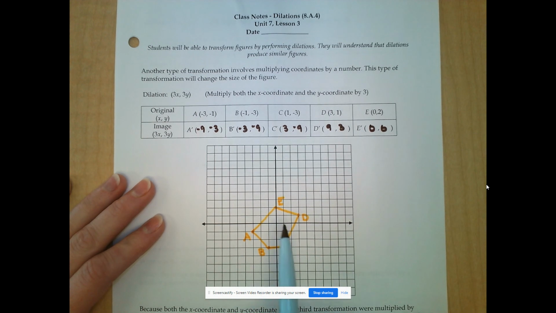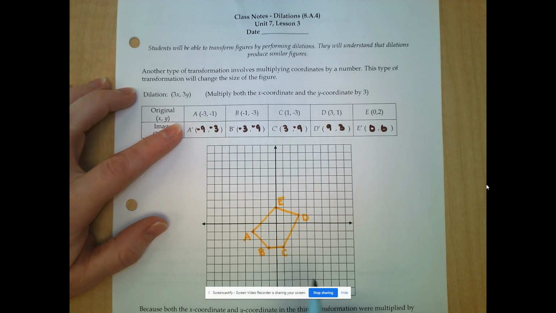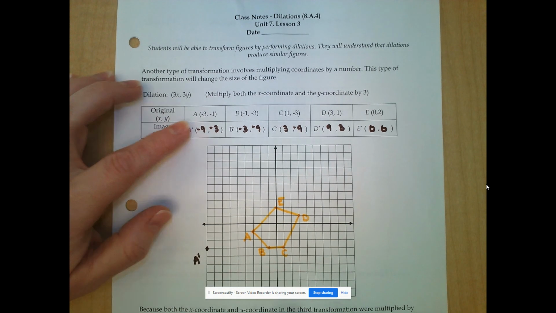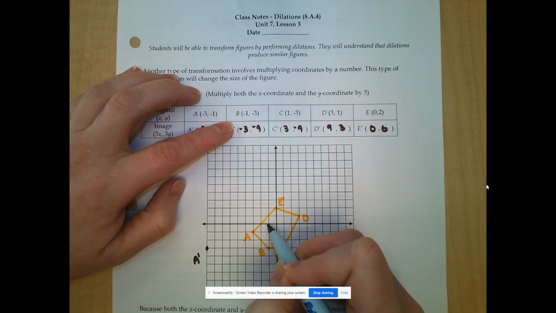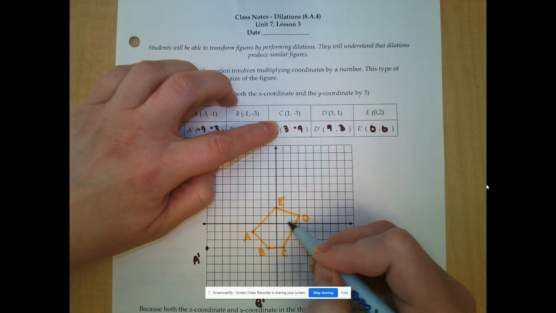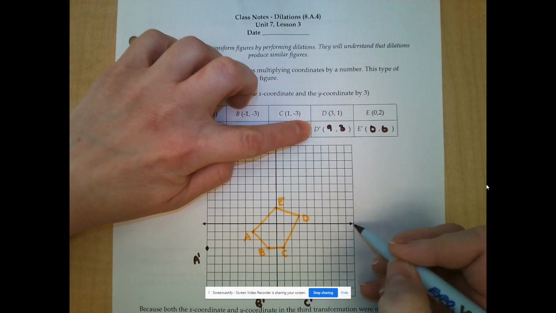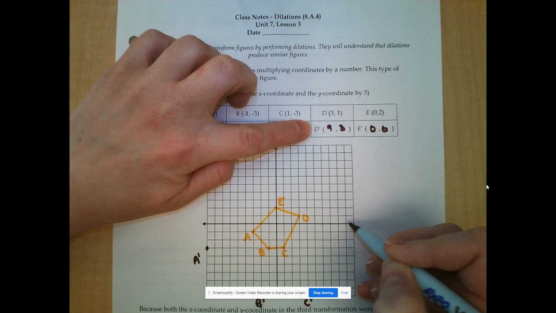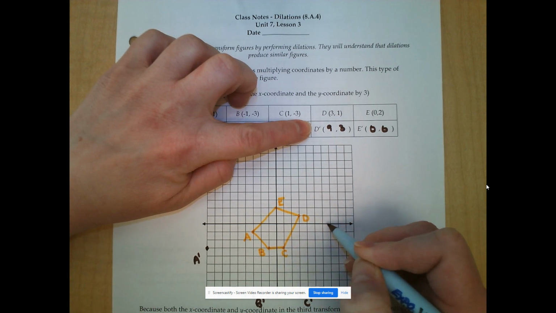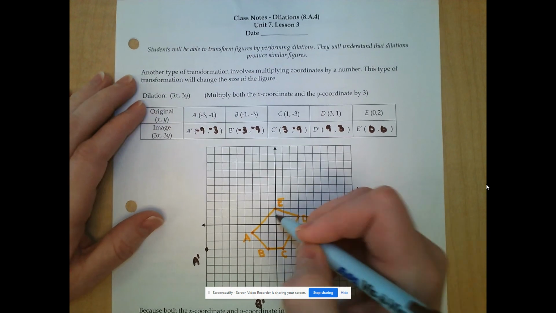So what I have on here is the original shape, right? A, B, C, D, E, no tick marks. So A prime is negative 9, which is left 9, down 3. And that's going to be A prime. B prime is negative 3, negative 9. C prime is positive 3, so to the right 3, negative 9. D prime is 9, 3. 1, 2, 3, 4, 5, 6, 7, 8, 9, 1, 2, 3. And E prime is 0, 6.